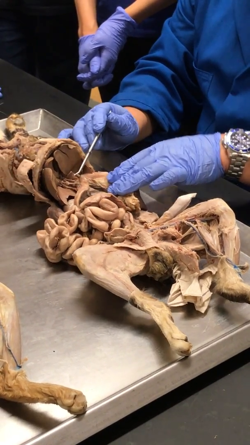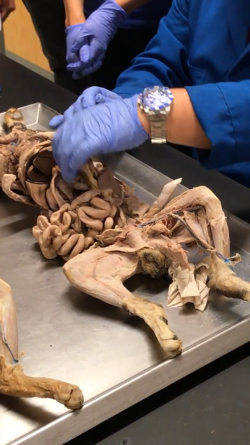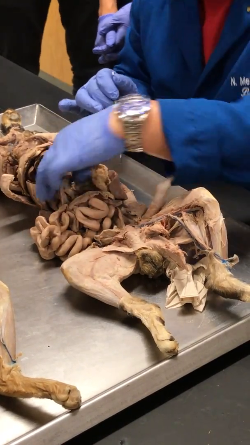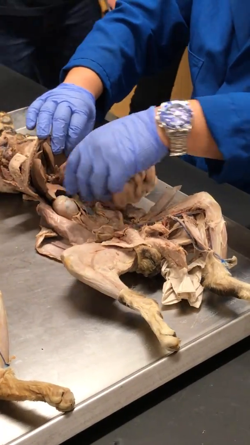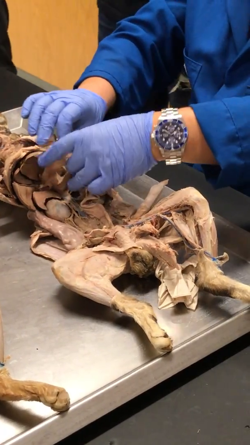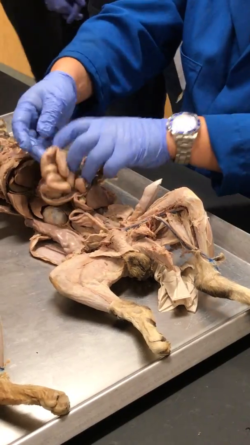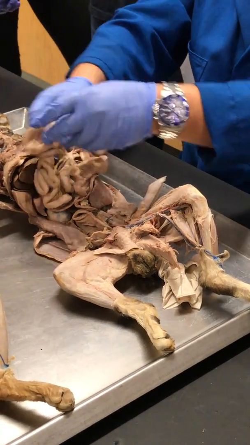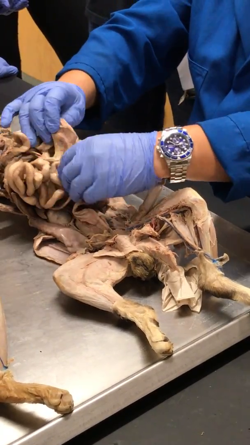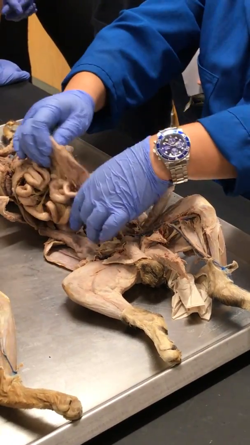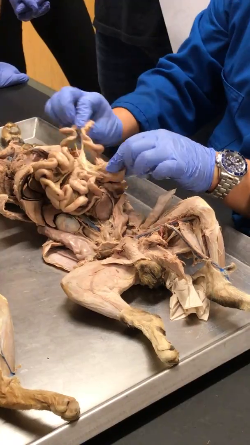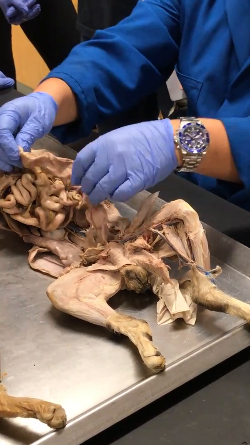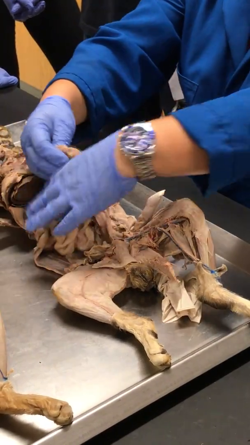Anyway, so stomach. I'm sorry, I'm losing it. This here is the duodenum, right? Which means that this is the jejunum, which means that this one here is the ileum.